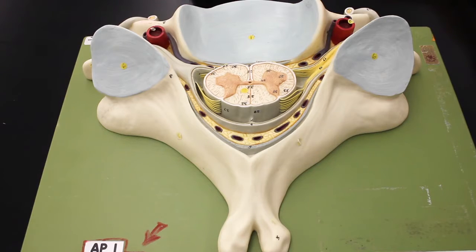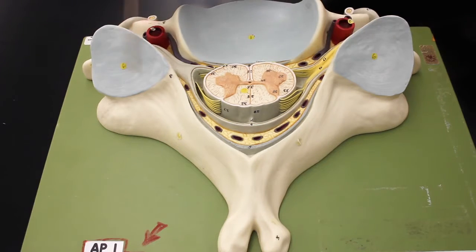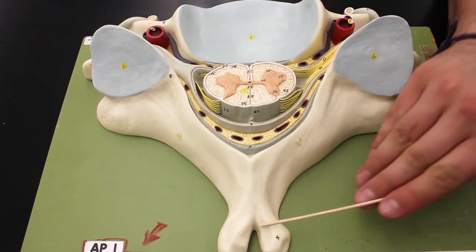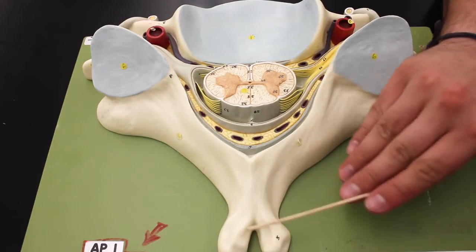All right, Ninja Nerds, in this video we're going to talk about the cross-section of the spinal cord. So we're actually looking at C3 through C6. This is the body, so this is the anterior side of the cervical vertebrae. These are the superior articulating processes with facets. And this is the bifid spinous process, so this is going to be on the posterior side here.